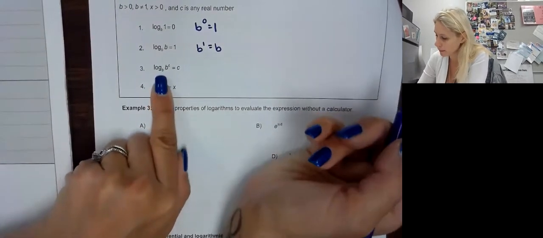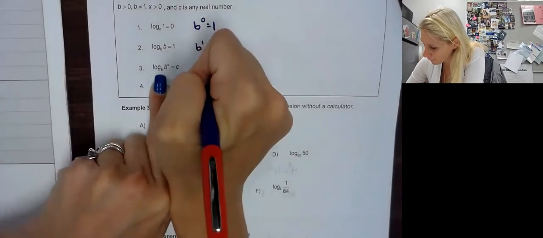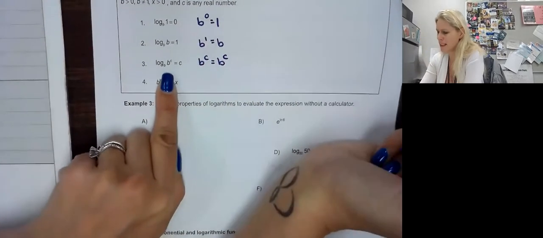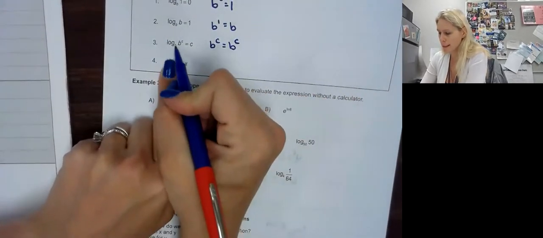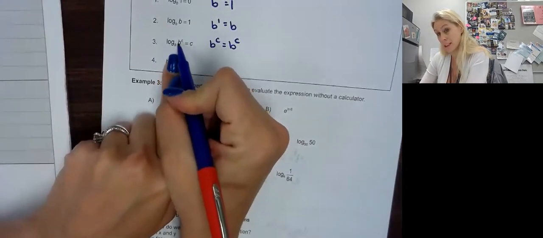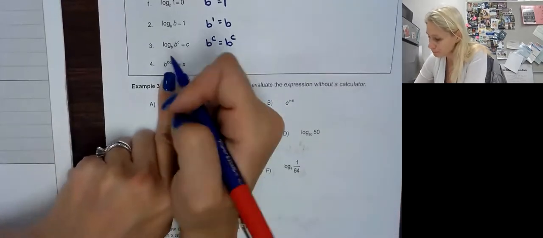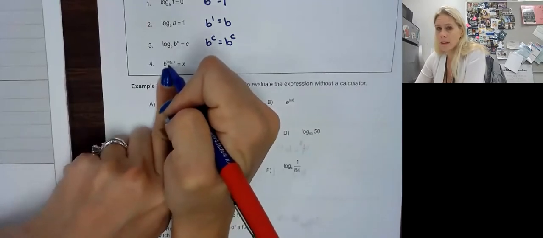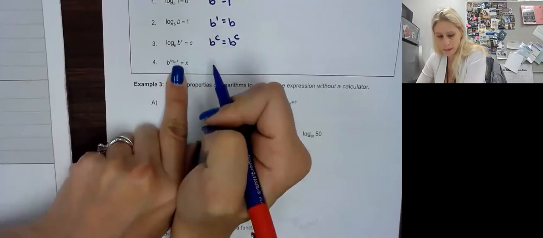All right, let's talk about this one. Let's rewrite it. So b to the exponent of c equals the x value. Well, yeah, b to the c equals b to the c. So this statement is true. So what I want you guys to keep in mind is this log base b and this base b here to this exponential part, they cancel. Why? Because they're inverses. That's why. Same thing down here. We have a base b to a log base b. Well, those are inverses, so they cancel, and we get x equals x.